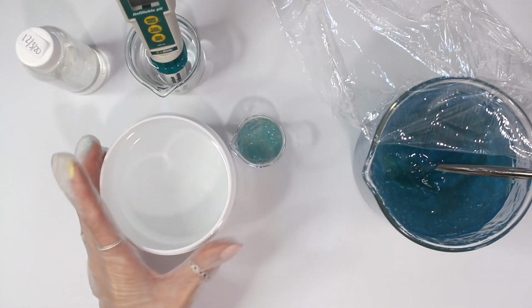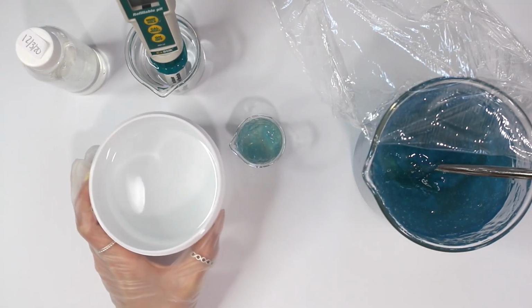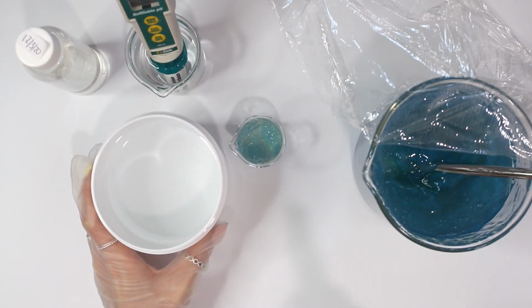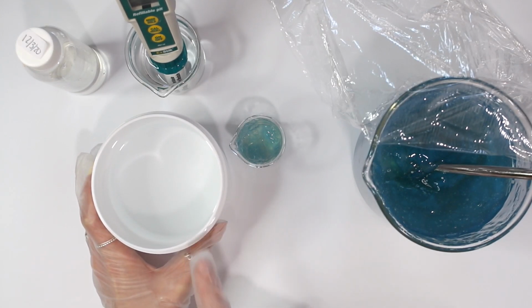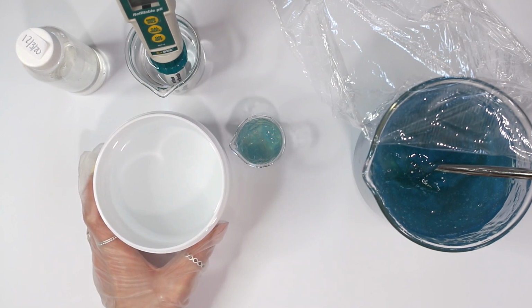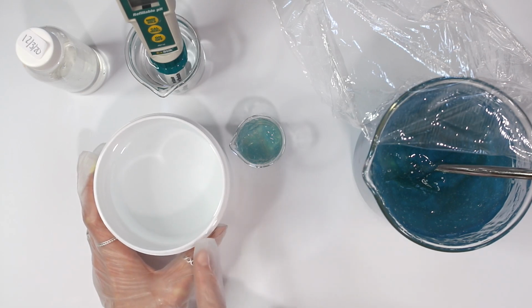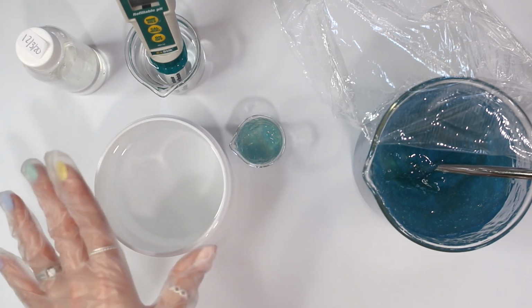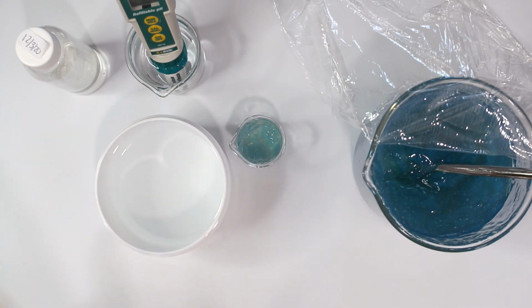So if you want to raise the pH, you can use your sodium hydroxide solution, which typically the only time I use a sodium hydroxide solution to raise the pH is when I'm working with alpha hydroxy acids. If you haven't seen my glycolic acid toner video, my glycolic acid face wash video, I use a buffer solution in those videos. So I'll link those videos down below if you guys want to watch me actually using this in action.